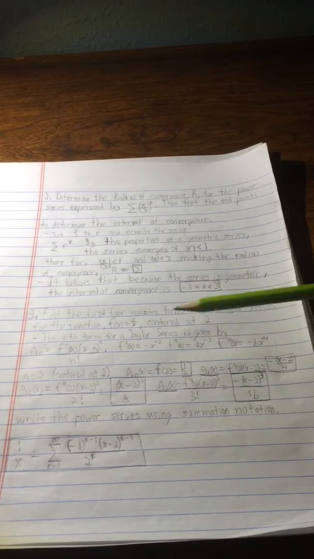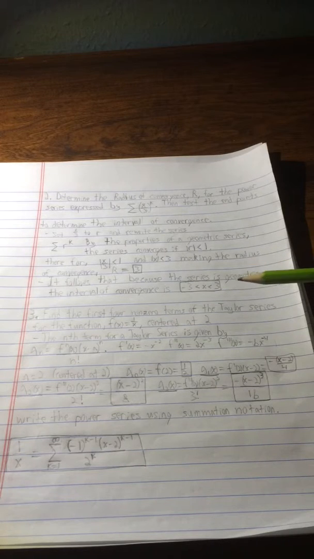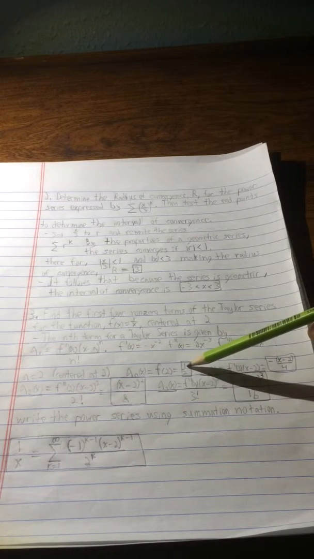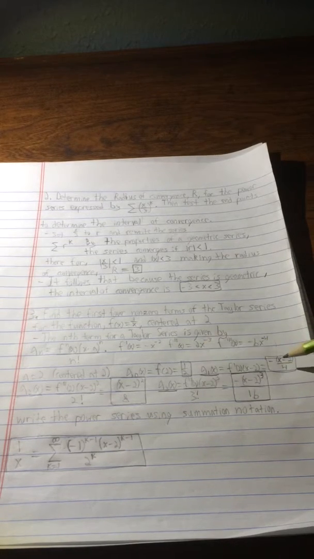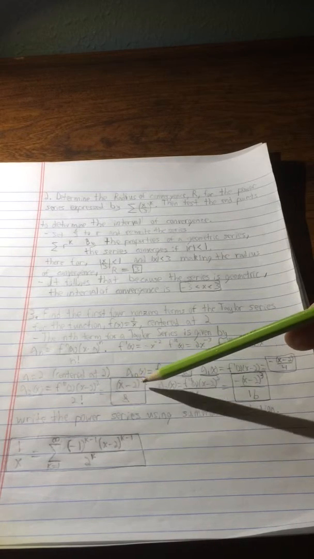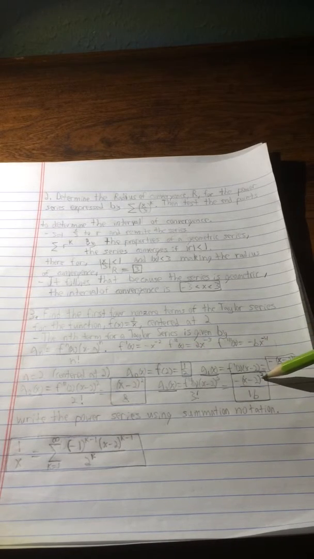The second thing I notice is that we have a factor in the numerator of quantity x minus 2 to the power of k minus 1. Here, when k is 1, that's 1 minus 1, and x minus 2 to the power of 0 is 1. Here it is to the power of 1, here it is to the power of 2, and here it is to the power of 3.